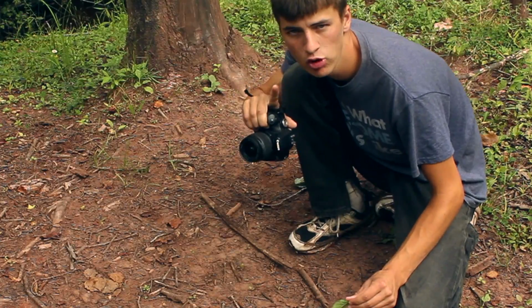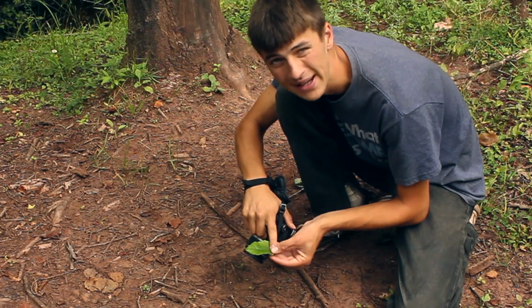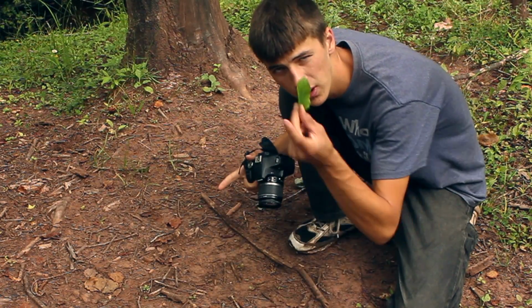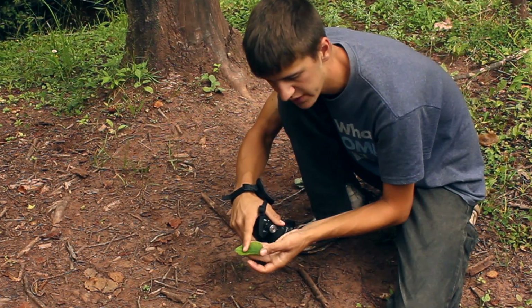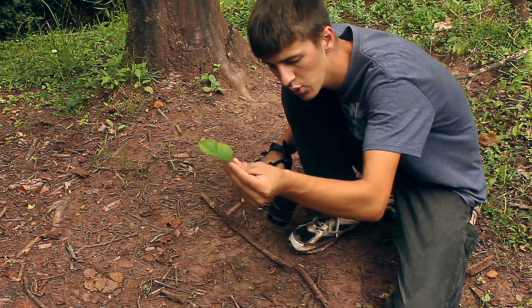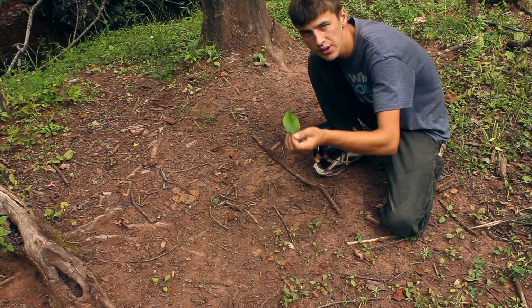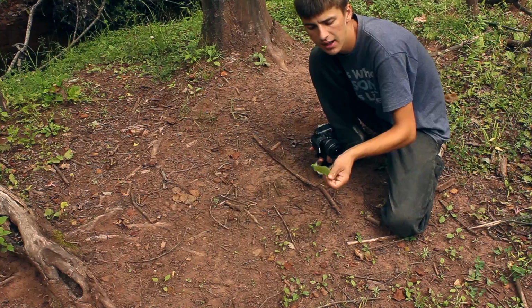A few things real quick. Make sure your texture isn't wet. You don't want any reflections on your texture. You want it to be flat. Keep the texture as flat as possible. Keep it a good distance away from the ground that you're shooting on so you can have a nice depth of field. And shoot it.